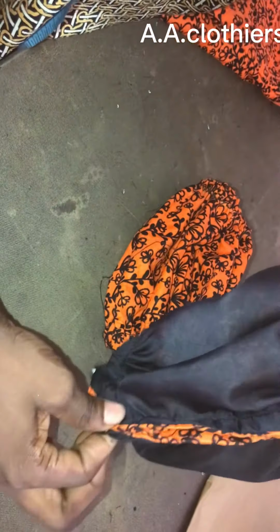So this is the sleeve. After passing my elastic, I joined it on the side. Can you see? So beautiful. So the next thing I'll do, I'll just take the sleeve, put it on the side of that armhole, then I'll tack it down. Repeat the same process for the other sleeve, and our dress is ready.